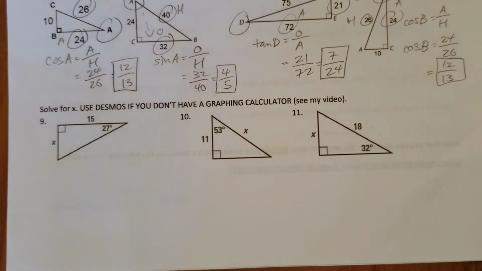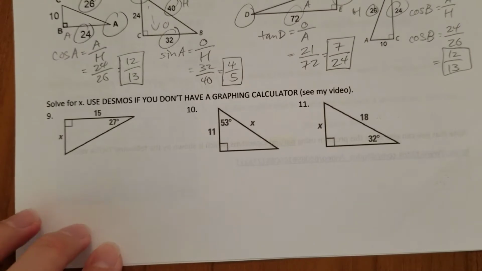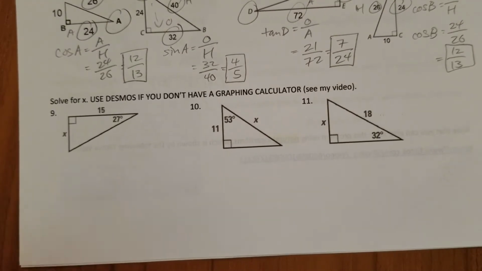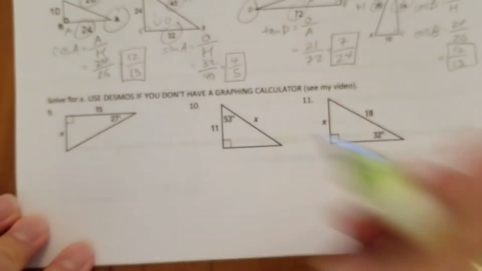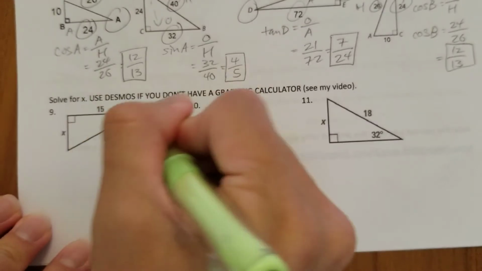Solve for x. Use Desmos if you don't have a graphing calculator. I know some of you probably don't have a graphing calculator, so this is where some of you may need to see the video. This is our reference angle that we're referring to.